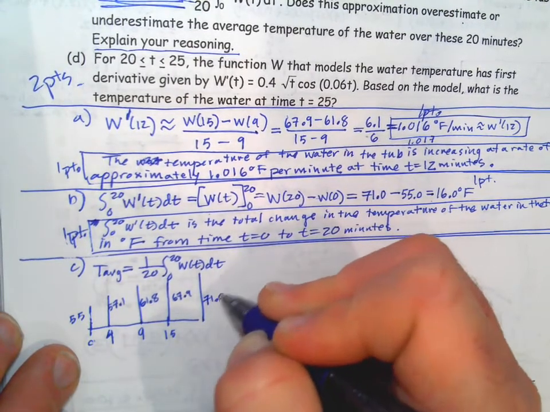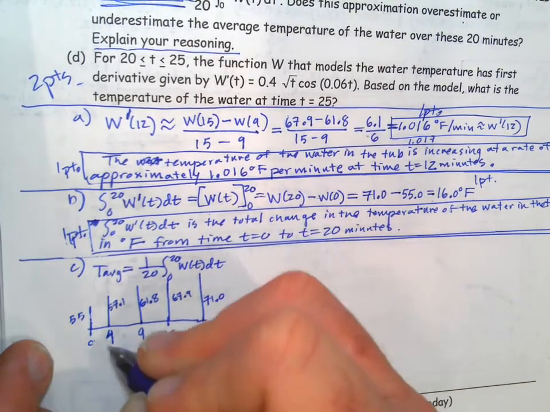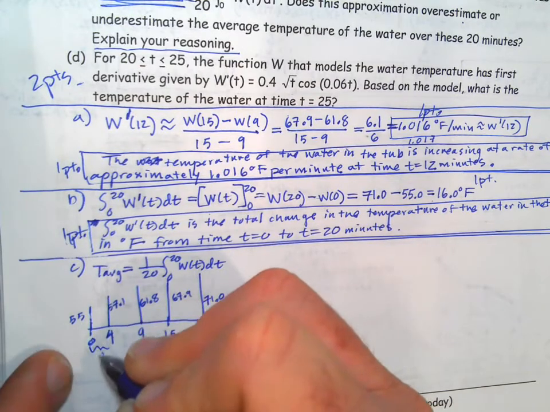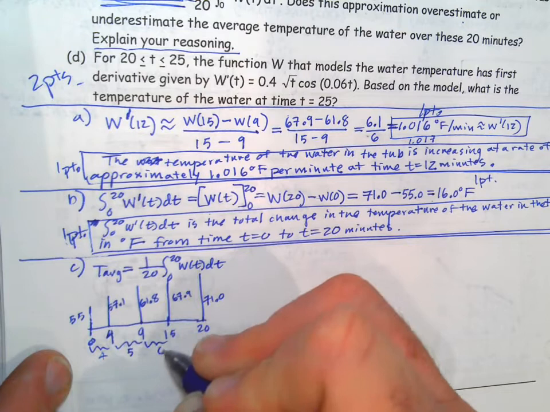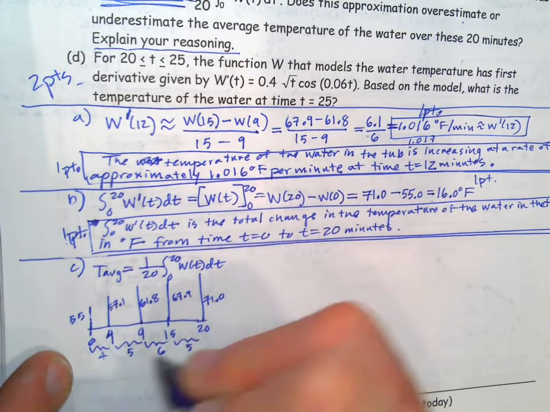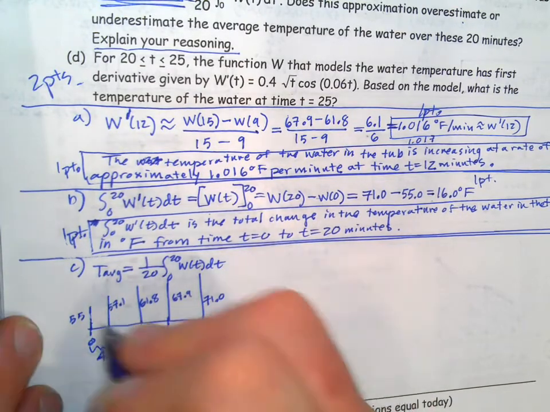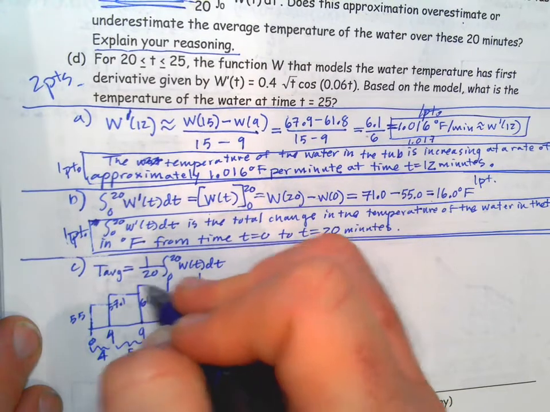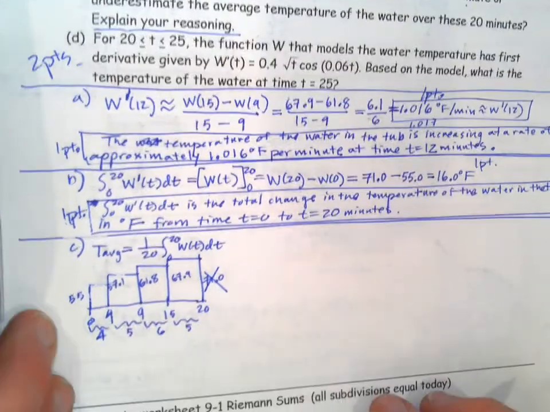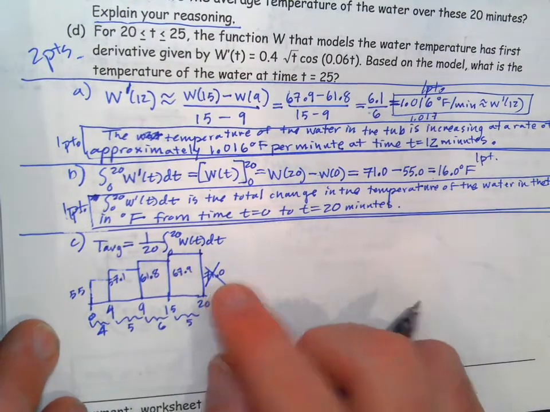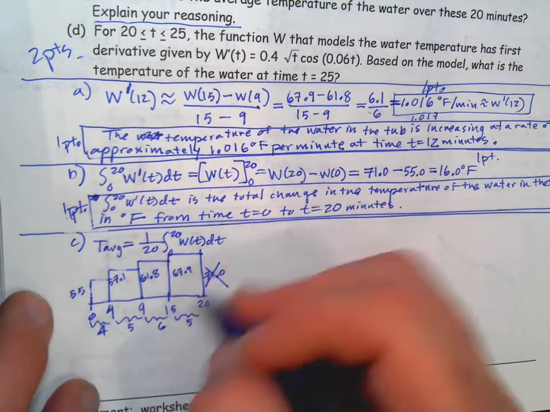All right. Okay. And then I put these here because these are going to be bases of my rectangles. And they said a left Riemann sum. So these are rectangles. Left Riemann sums, you use the left side, right? And we're not going to use that one then because we're using all the left sides. The last right side never shows up. So this is really helpful for me.